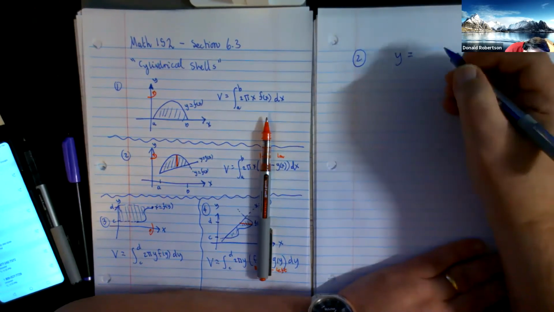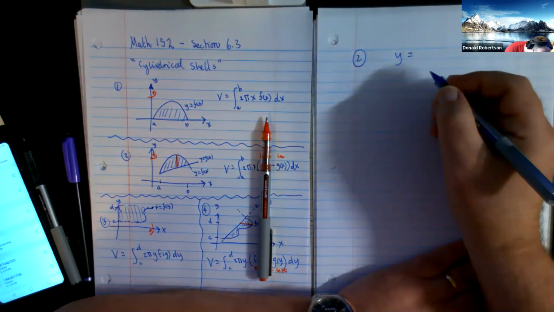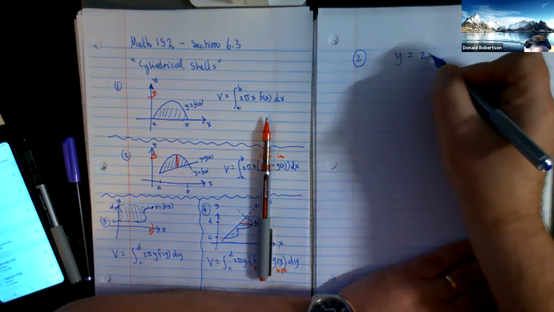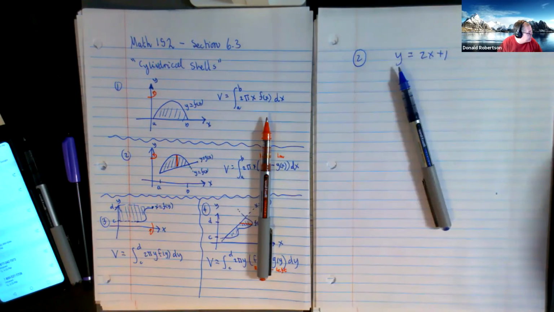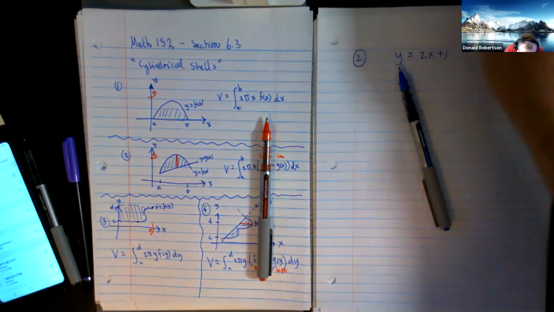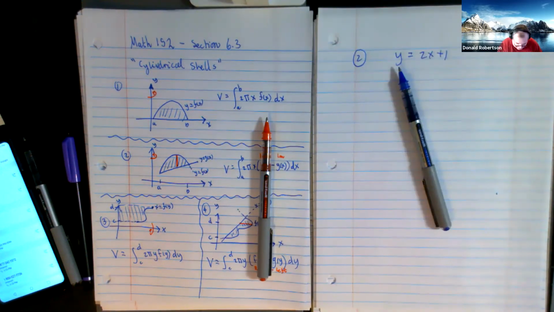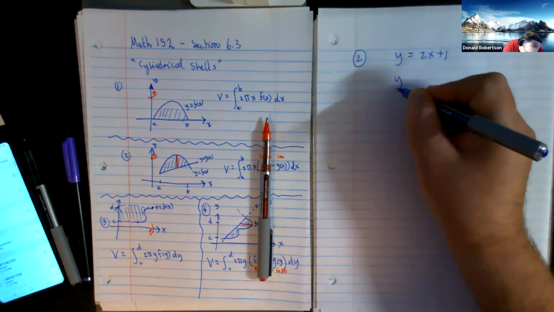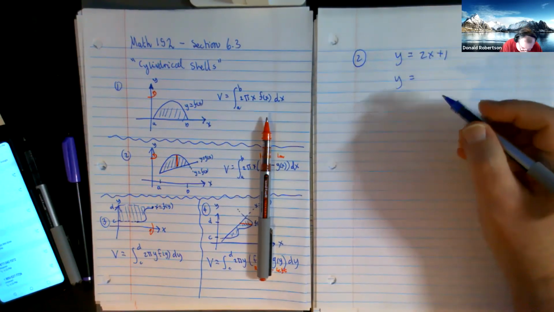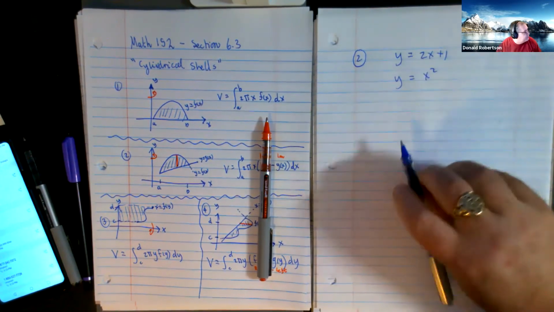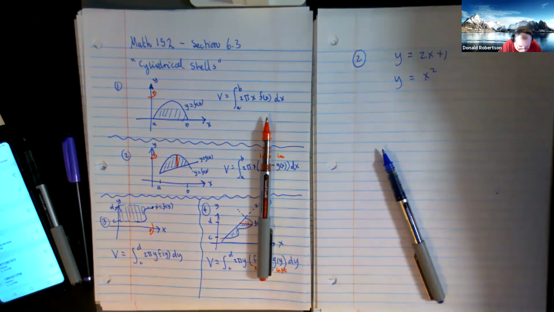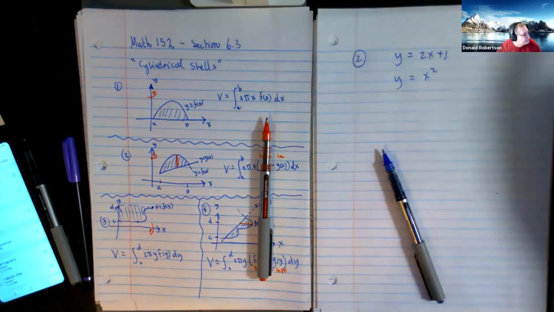And I'm going to have a curve y equals 2x plus 1. You can't see what I'm doing right now, but I'll show you in a few minutes. I'm putting this into Desmos. Right, that looks good. Nice straight line. Let's have an x squared on the next one, and let's see what that looks like.